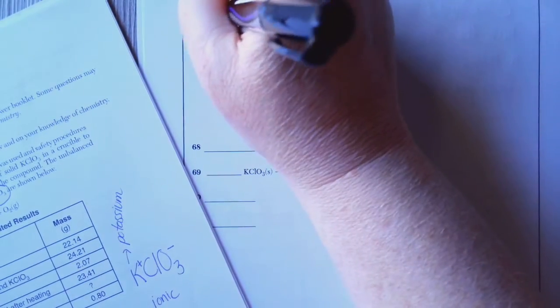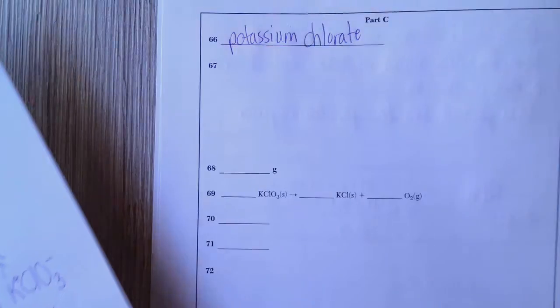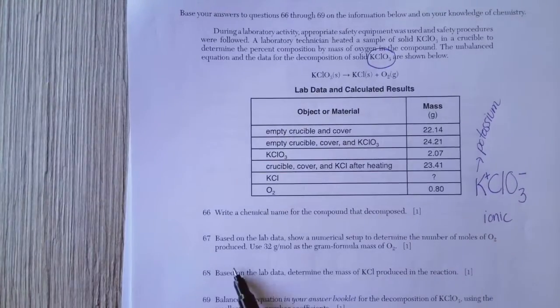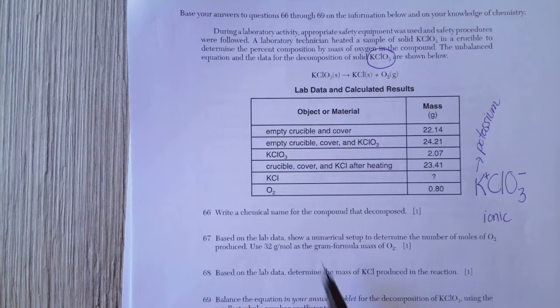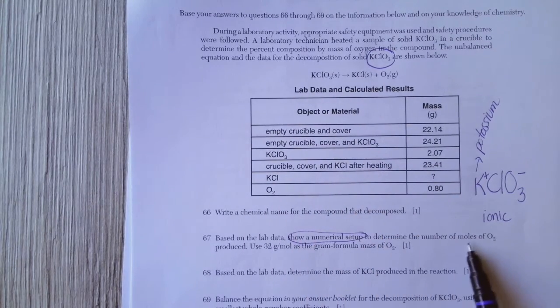So potassium chlorate, right? Potassium chlorate. All right, next question. Based on the lab data, show a numerical setup to determine the number of moles of O2 produced. Use 32 grams per mole as the gram formula mass.